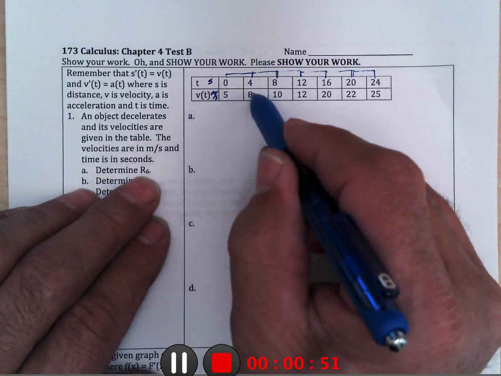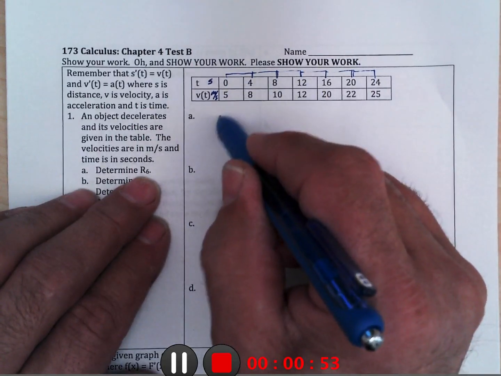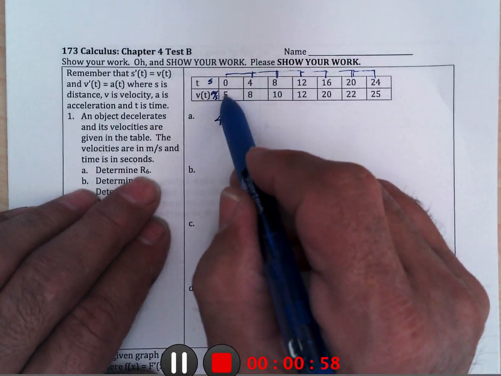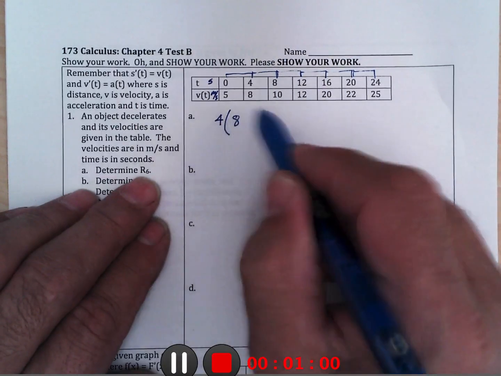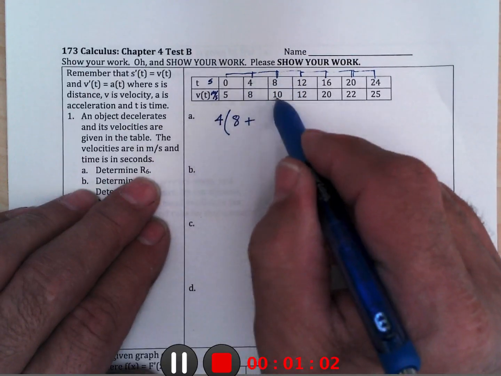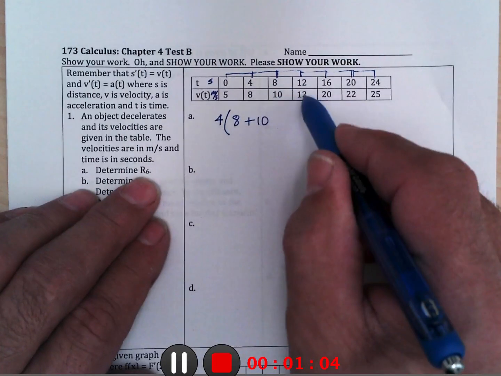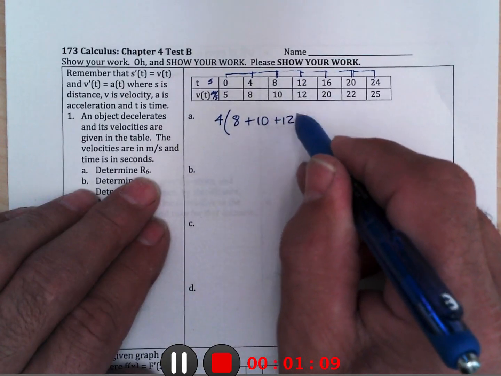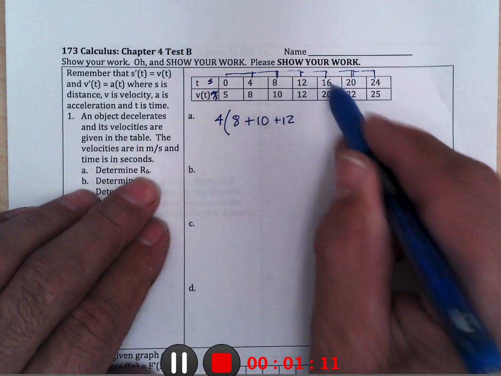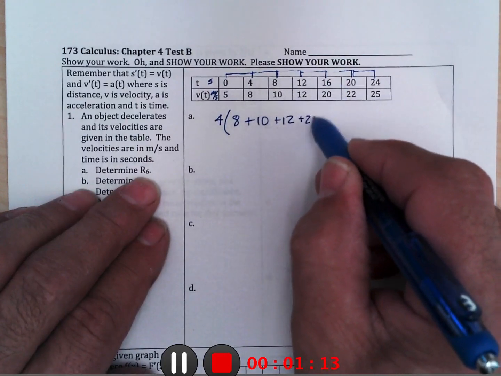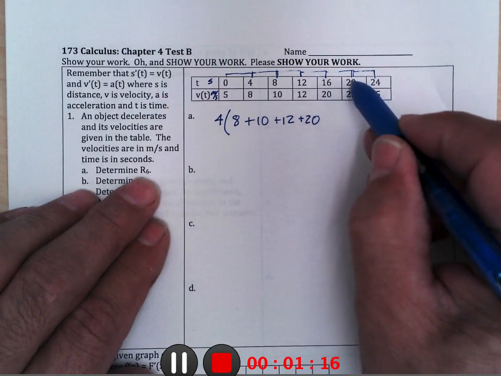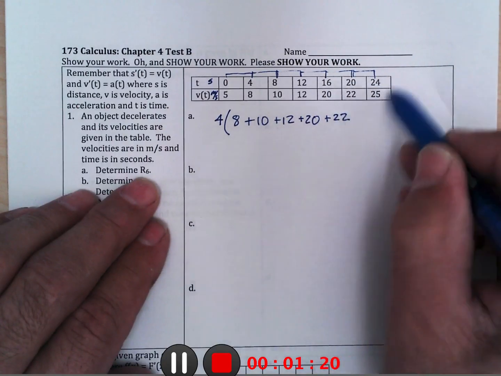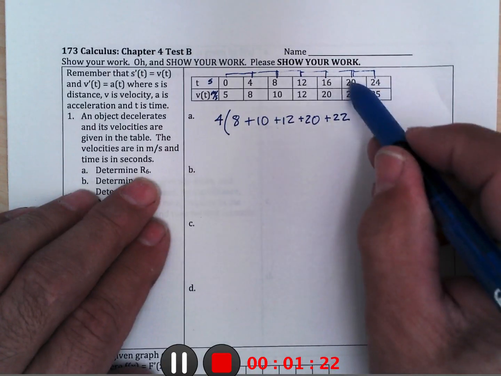So the width is 4. Every one of these is 4, so I can take 4 times. The right side of this one is 8. The right side of this column is 10. The right side of the one between 8 and 12 is 12. The right side between 12 and 16 is 20 high. And between 16 and 20, the right side is up at 22. And the right side from 20 to 24 is up at 25.